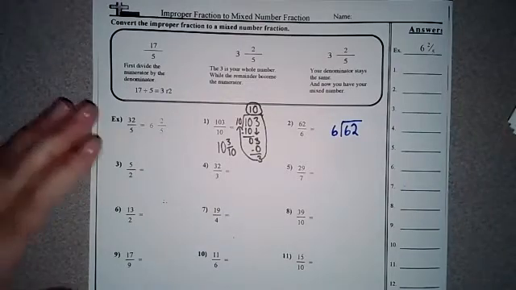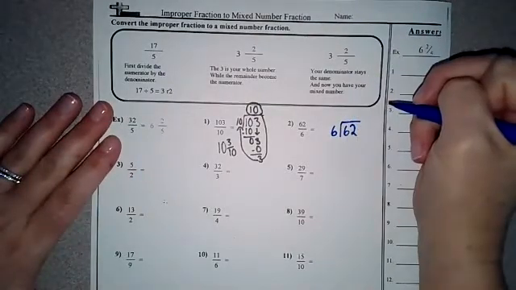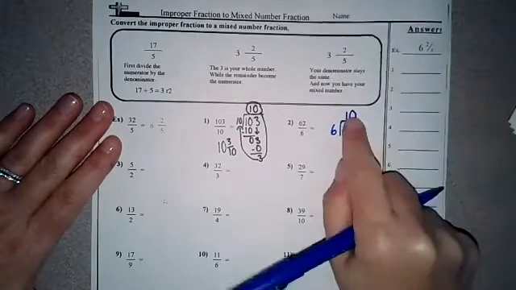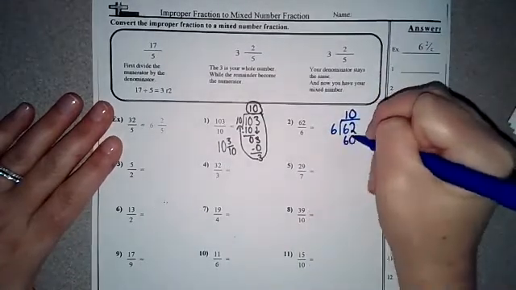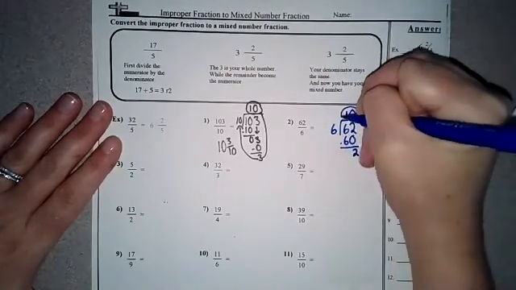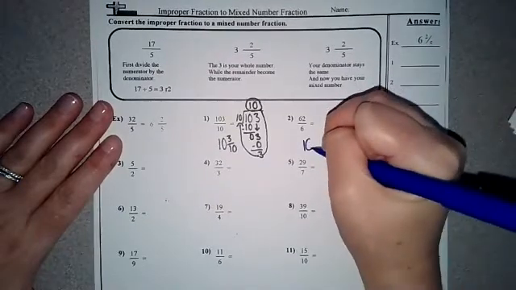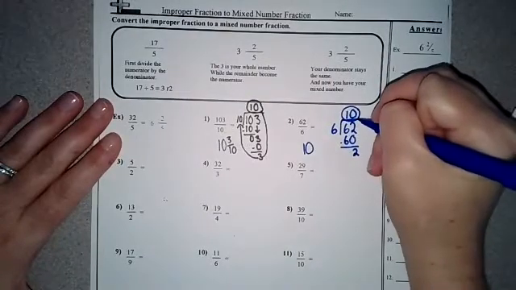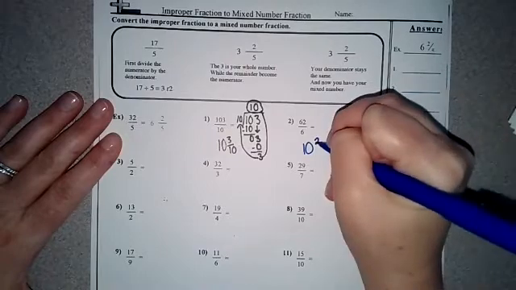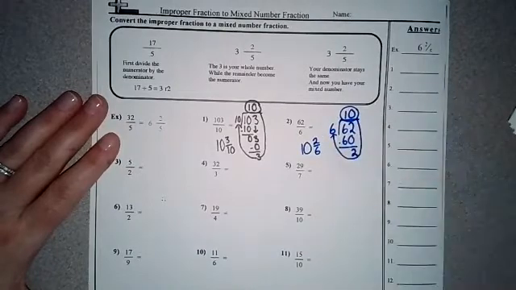Piper, how many 6s are in 62? There are 10 6s. Very good. So 10 times 6 is 60, and when you subtract, you get a 2. Then you are going to start at the top. That is your whole number, 10. Then you are going to go around the clock. 2 6s. So 10 and 2 6s.